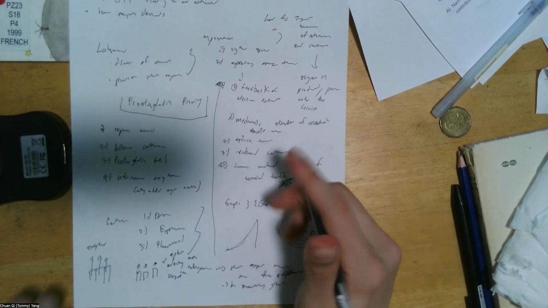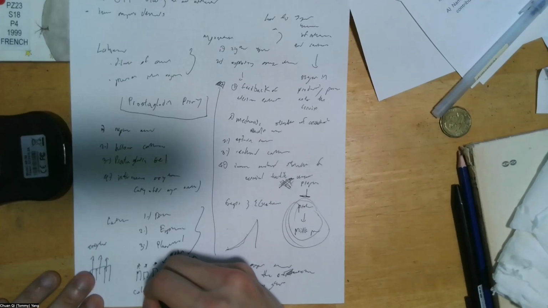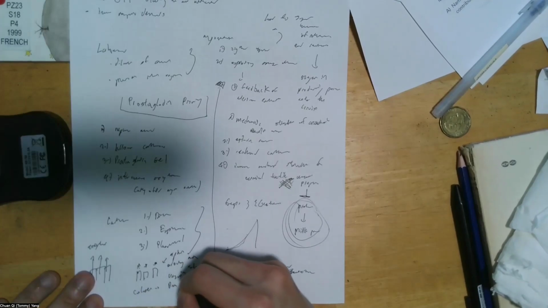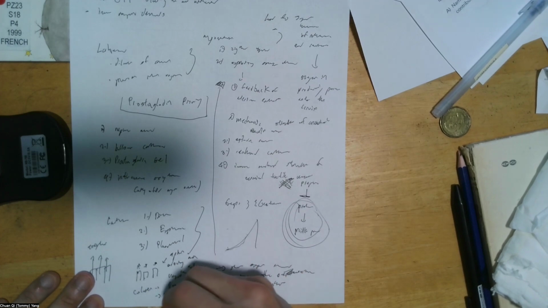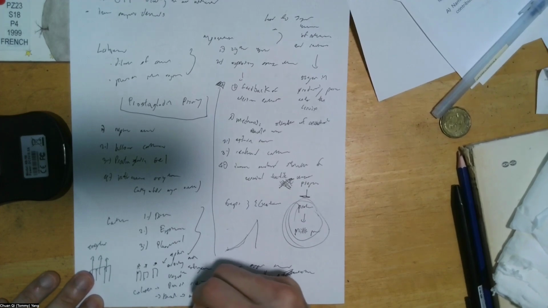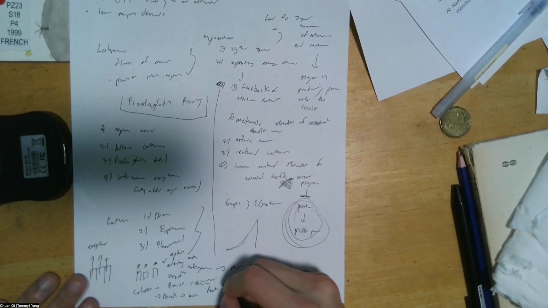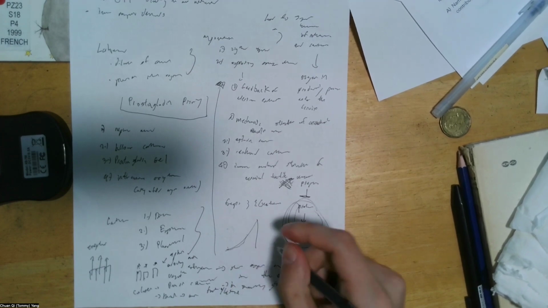Mammary secretions first begin with colostrum, which is protein-rich and contains antibodies. And then it switches to breast milk, which has more fat and lactose. It's more nutrient rich.